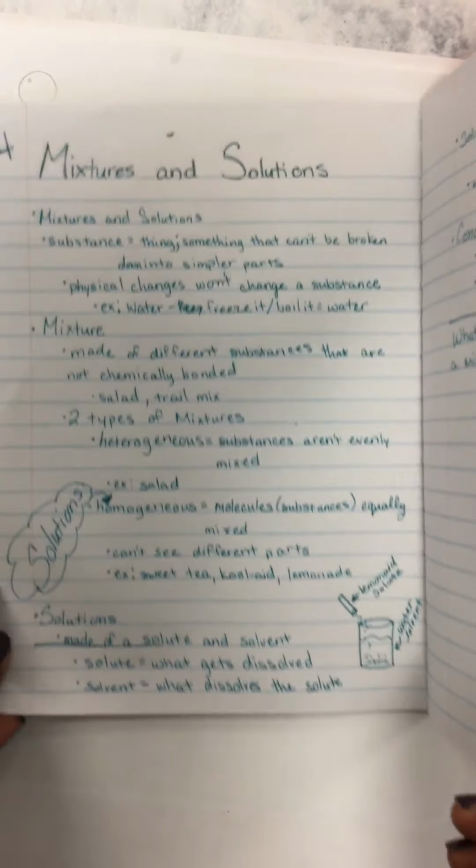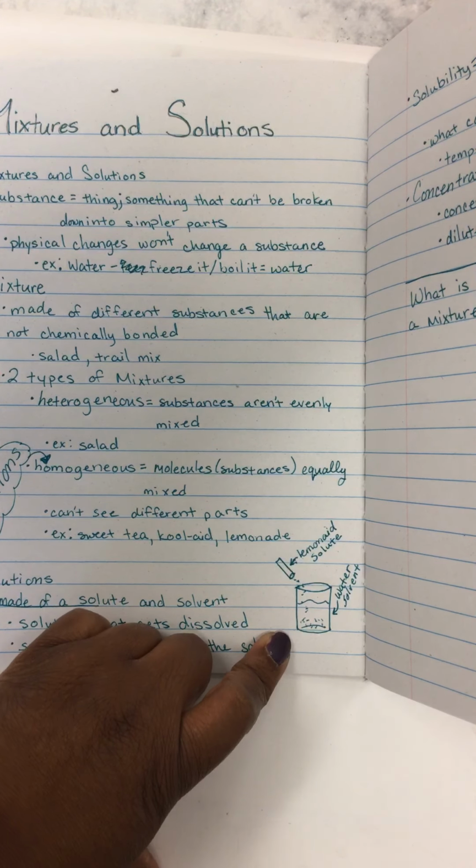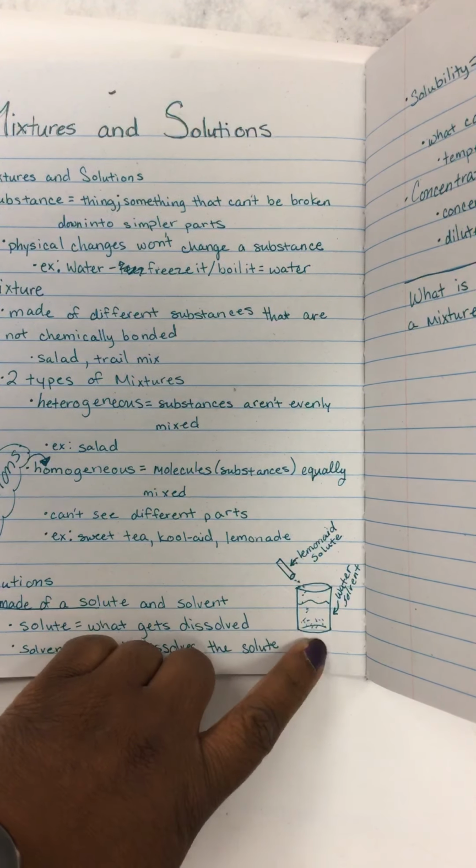And solutions are made of a solute and a solvent. A solute is what is going to be dissolved, and a solvent is what is going to do the dissolving. So if you look at our picture over here, if you have a packet of lemonade, or a packet of Kool-Aid, whatever you want, Crystal Light, I don't know, and some water, when you pour that packet in, you're going to create a solution once it gets shaken or stirred. The lemonade was your solute, and the water was your solvent. Water is actually also known as the universal solvent because most things will dissolve in water.